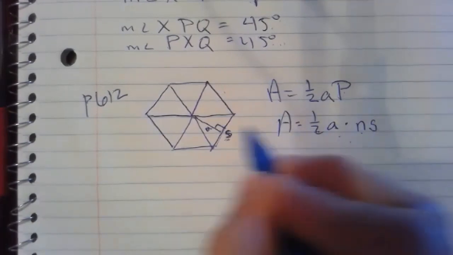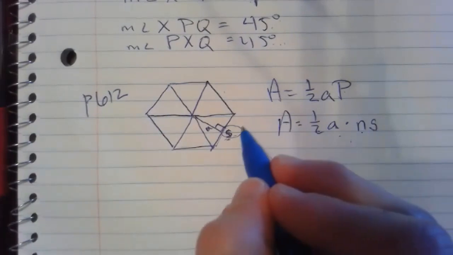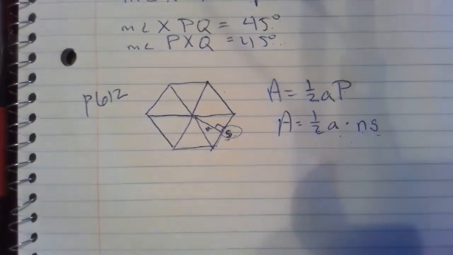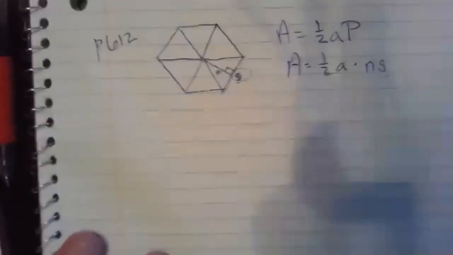So these are the same formulas, but we're probably not going to be given the whole perimeter. If you want to find it first because you feel comfortable, go for it. Or you can just multiply 6 times 1/2 the apothem. So let's figure out.